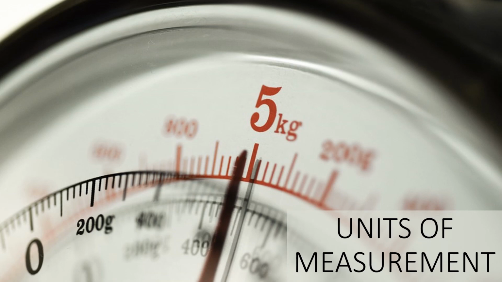Okay, that's it for this lesson. In our next lesson, we're going to look at units of measurement.